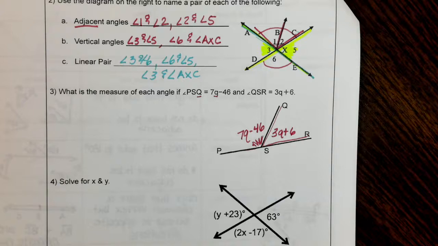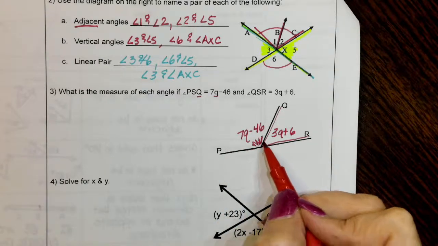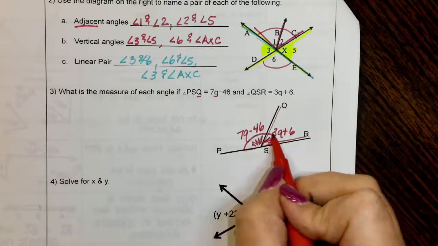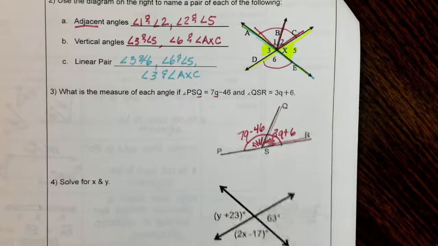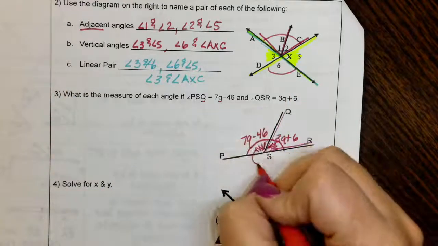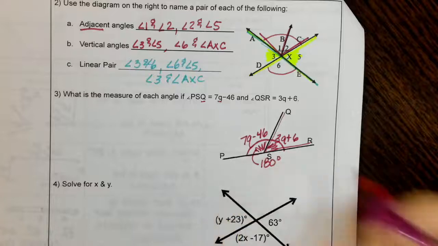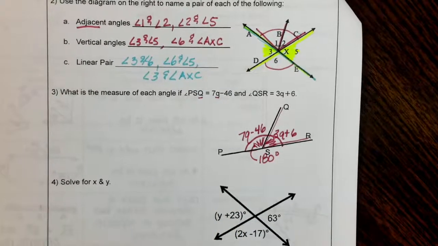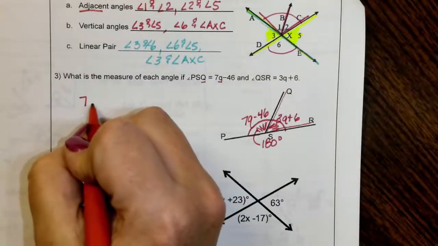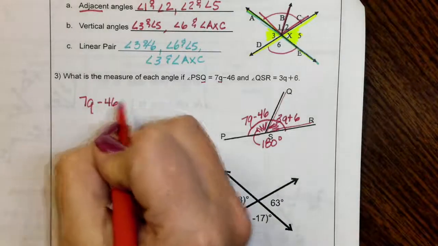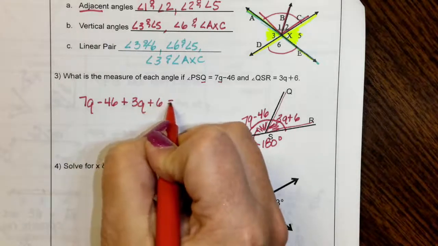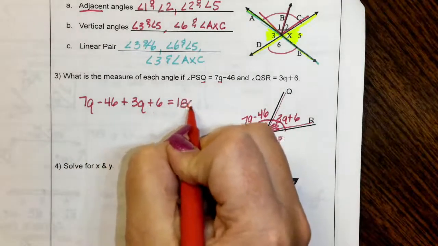But what I do notice is that these two angles, these rotations, together form that half circle, which would be equivalent to 180 degrees. So without saying it, just by showing it in the picture, what I know is that those add up to 180 degrees. So 7Q minus 46 plus 3Q plus 6 is equal to 180 degrees.